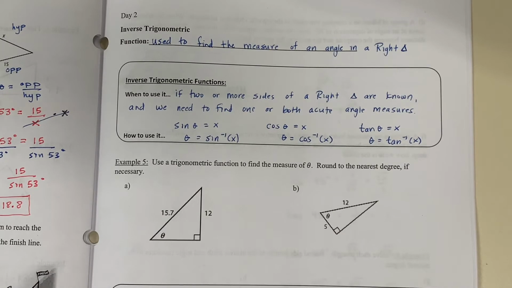Now, when do you use inverse trigonometric functions? You use it if you know 2 or more sides of a right triangle and you need to find one or both acute angle measures. Now, how do you use it?